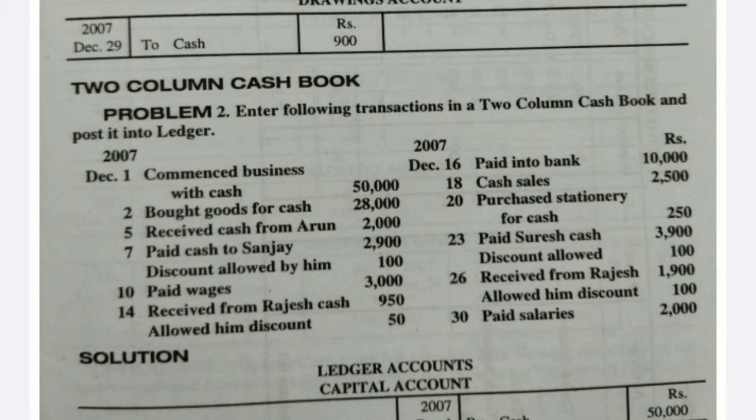Next, cash sales, so cash account debit to sales account. Cash is on the debit side, so to sales will come on the debit side of the cash ledger account. And sales is on the credit side, and if you prepare the sales account, by cash will come on the credit side with rupees 2500.